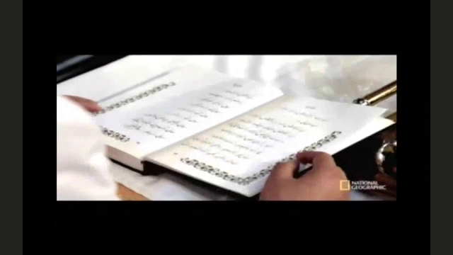One of the oldest and most influential religions in the world, but it's one most of us have never heard of. It's called Zoroastrianism.